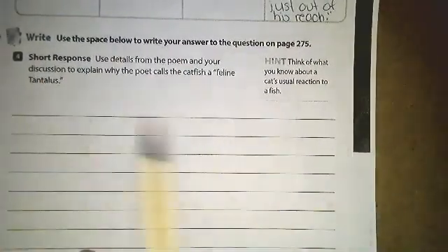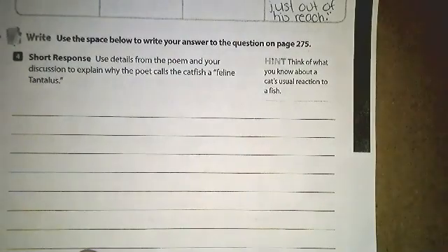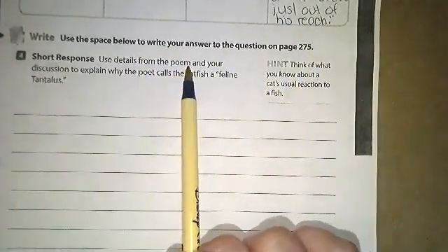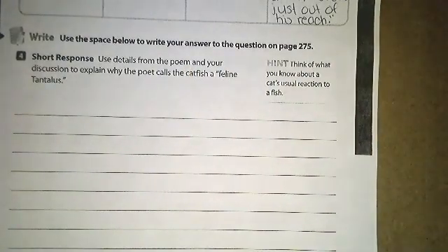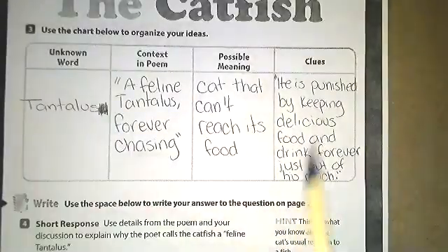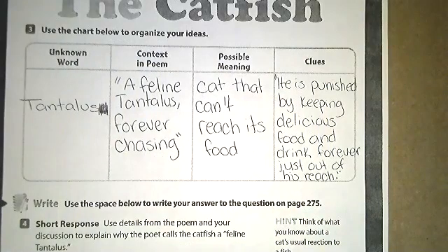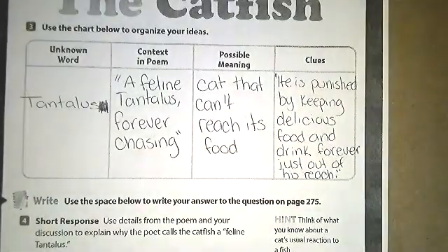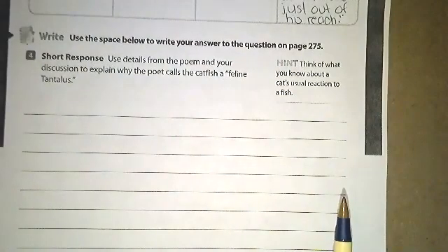So going to the bottom of page 277, this is the same exact question as on page 275. Short response: use the space below to write your answer. Use details from the poem and your discussion to explain why the poet calls the catfish a feline Tantalus, and think of what you know about a cat's usual reaction to a fish. When they say use details from the poem and your discussion, this chart for number 3 is what they're referencing as your discussion, because number 3 says to talk about it and to use the chart. So we're going to use information from the poem as well as from our chart to answer the question on the bottom of page 277.